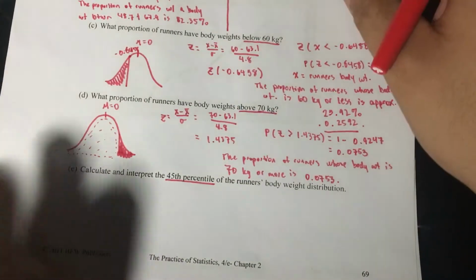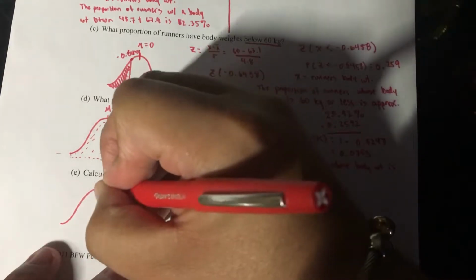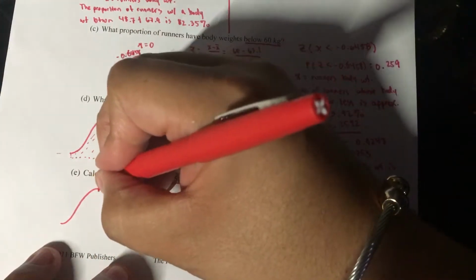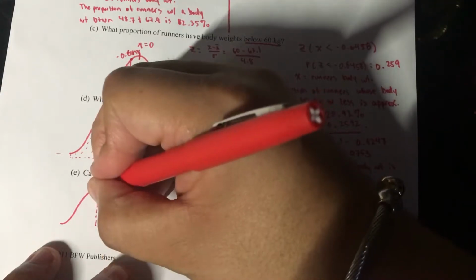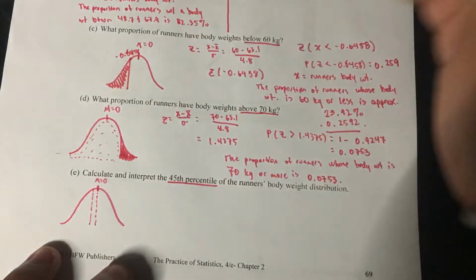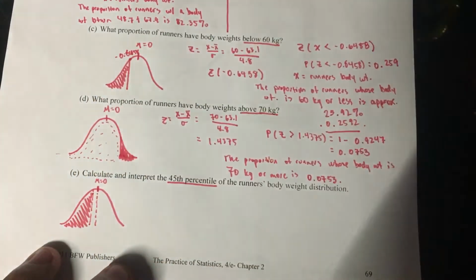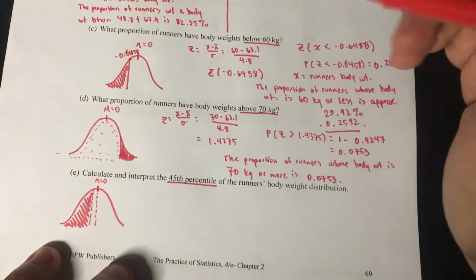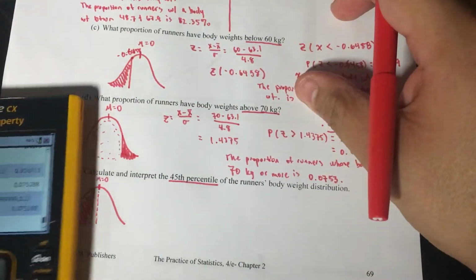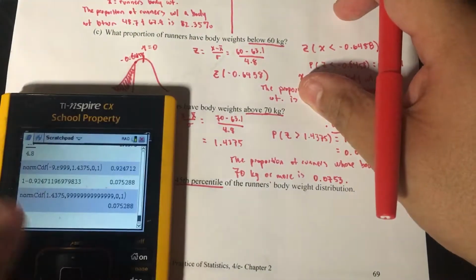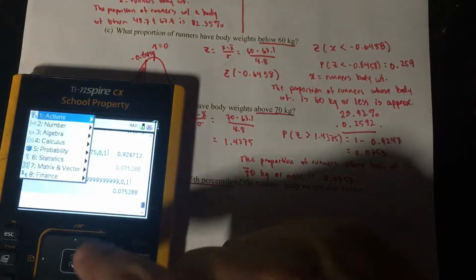Calculate and interpret the 45th percentile. Well, remember, the mean right here would be 50%, so 45 would be somewhere over here. What I'm looking for is this right here. When I start with a 45%, I'm going to use the calculator, so I'll show you how to do that. When I'm starting with a percent, let's go ahead and deal with the percent.